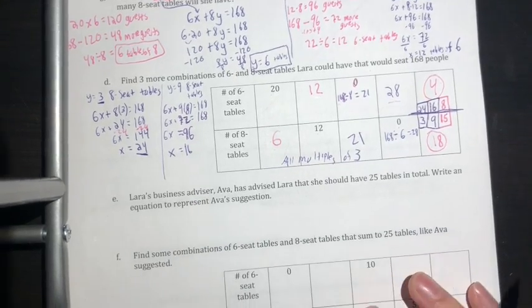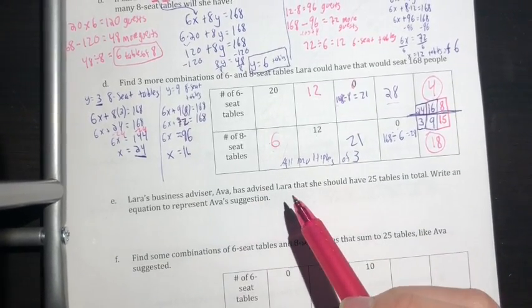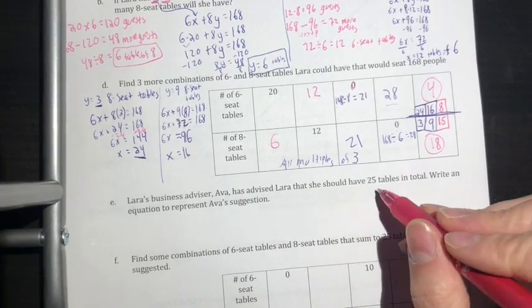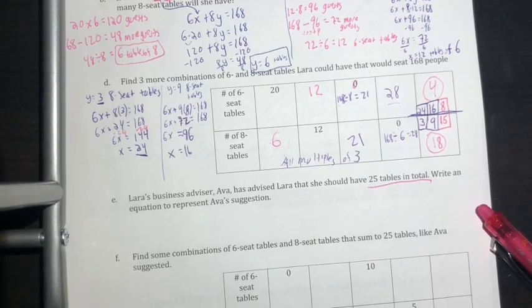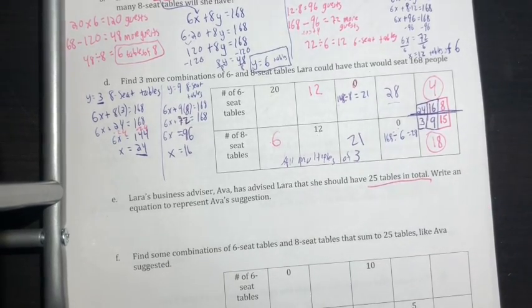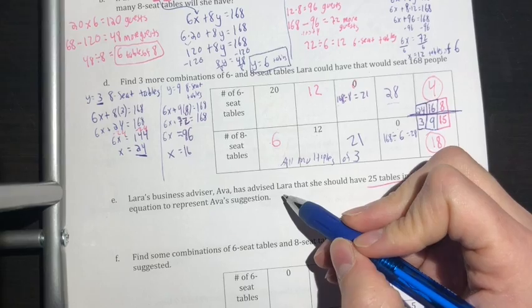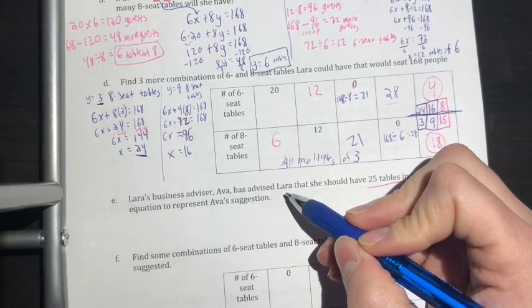Next part. Laura's business advisor, Ava, has advised Laura that she should have 25 tables in total. So we want to write an equation to represent Ava's suggestion. Give you 3 seconds to try it on your own. Pause it if you need to.